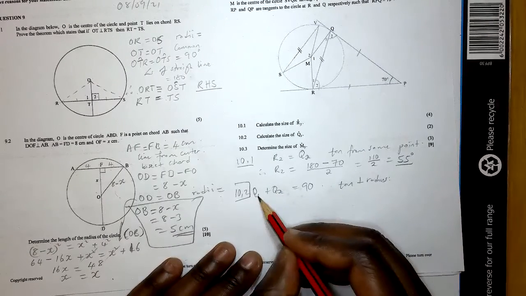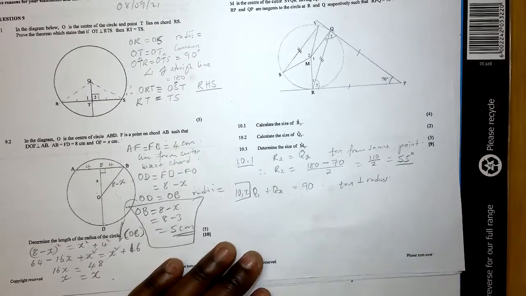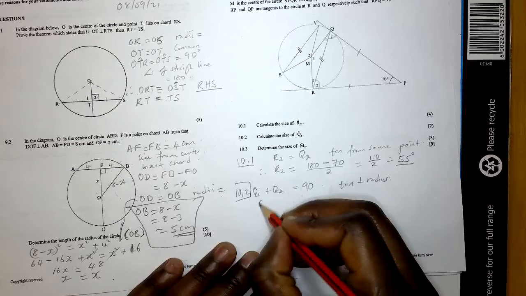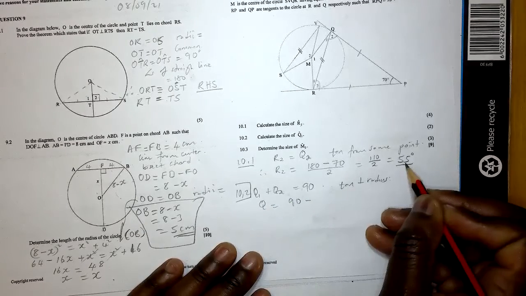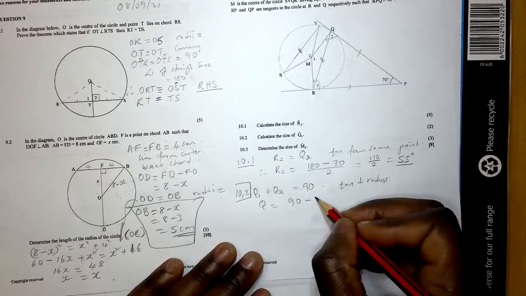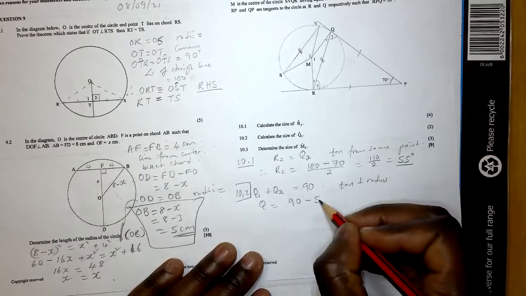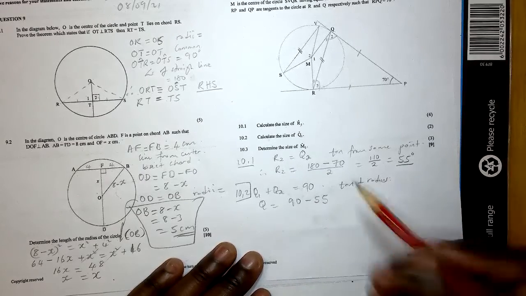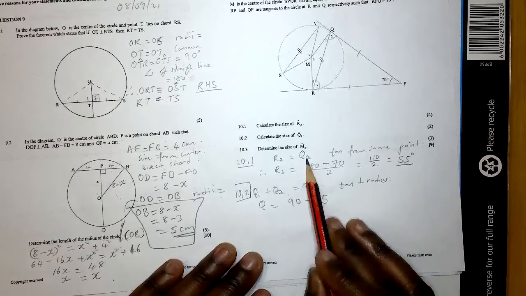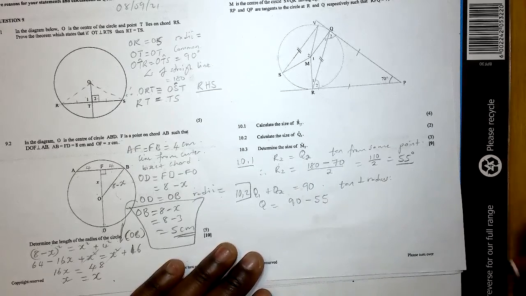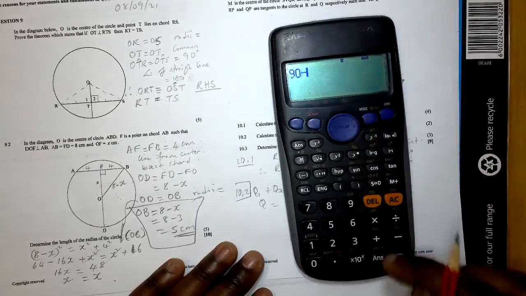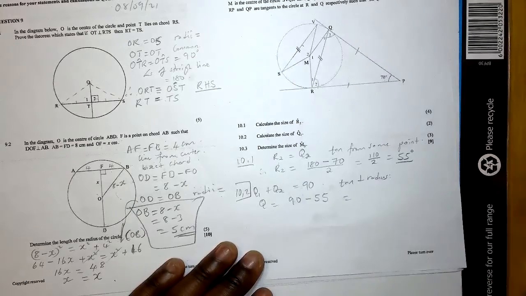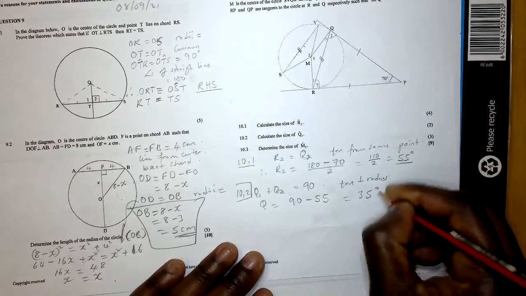Then what do we have here? We're going to say Q1, what we're looking for. Q2, we already have it. So Q1 is going to be equal to 90 minus what is our Q2? It is 55, because we already know that Q2 is equal to R2. Okay. So here, what are we going to get? 90 minus 55, we get 35.